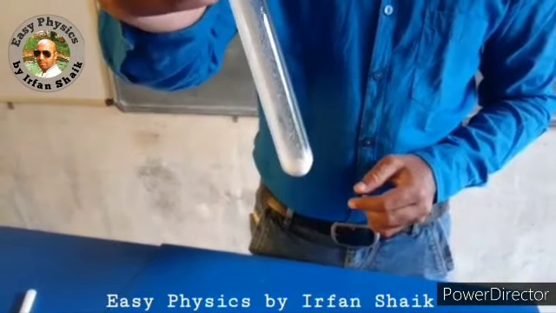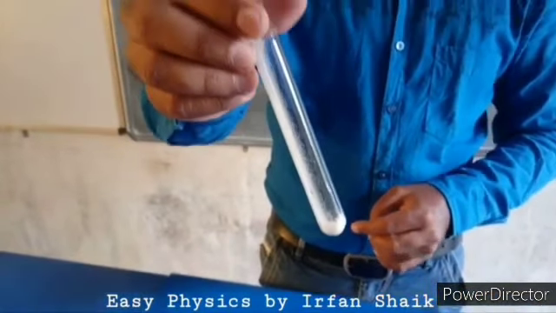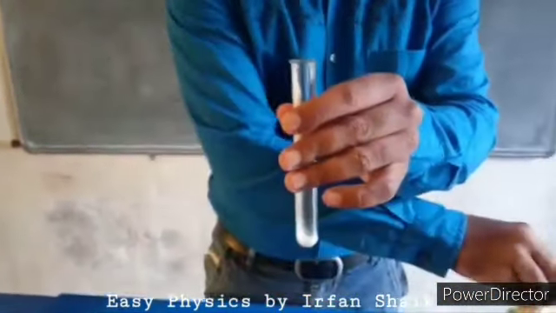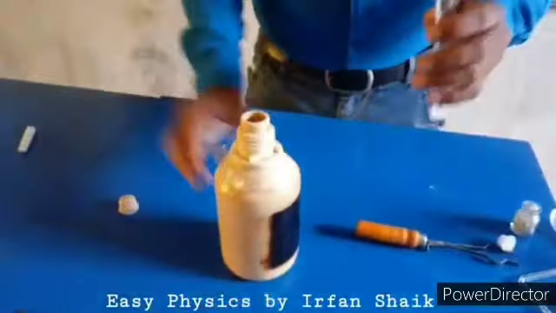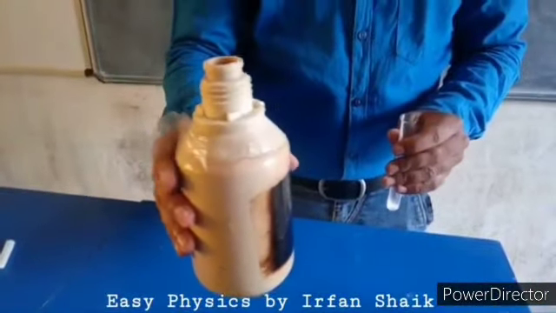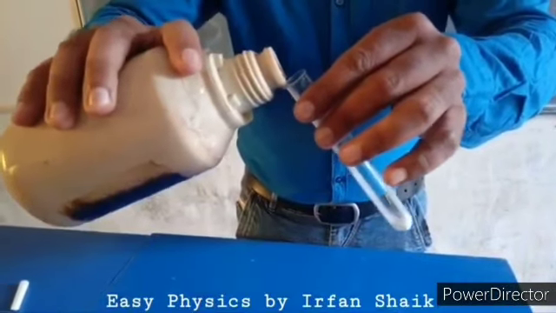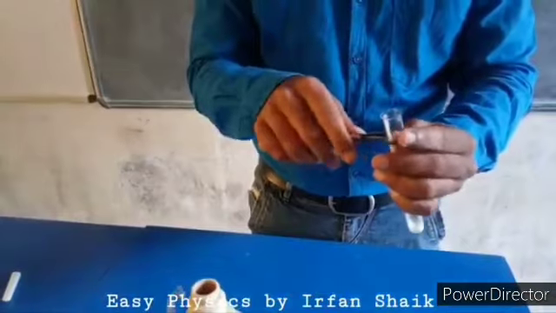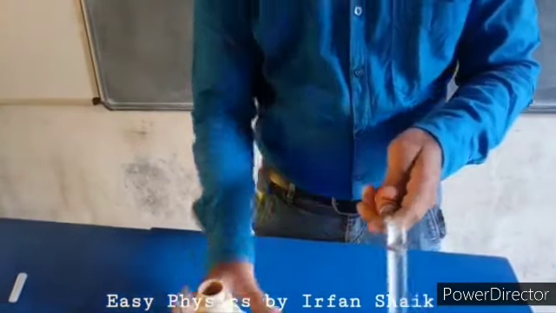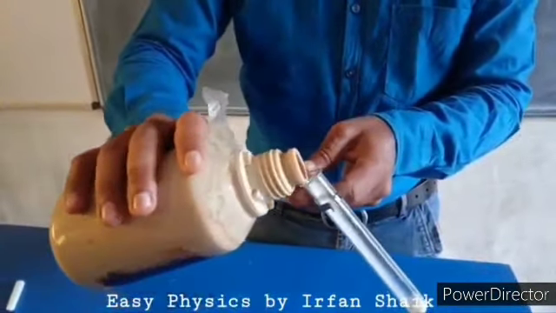So we have taken approximately half gram of sodium carbonate in this test tube. To this, now we have to add 2 ml of hydrochloric acid. This is diluted hydrochloric acid, not concentrated. So to this we are adding diluted hydrochloric acid.